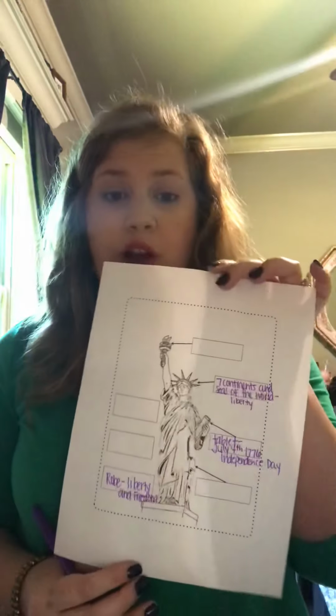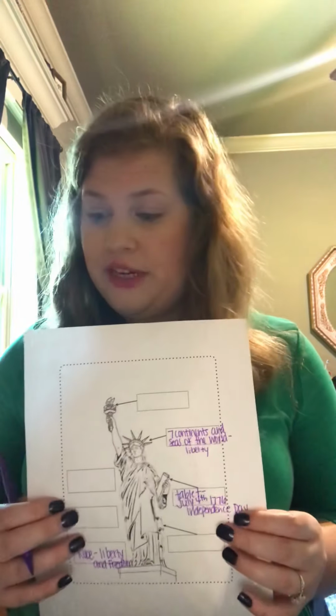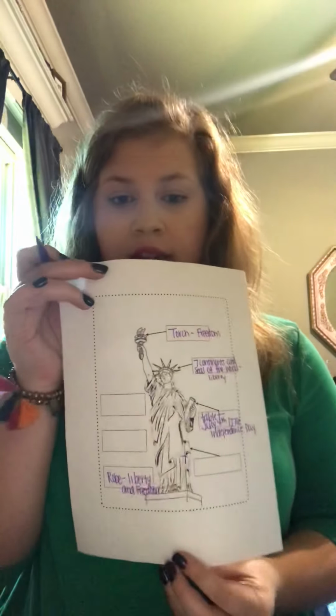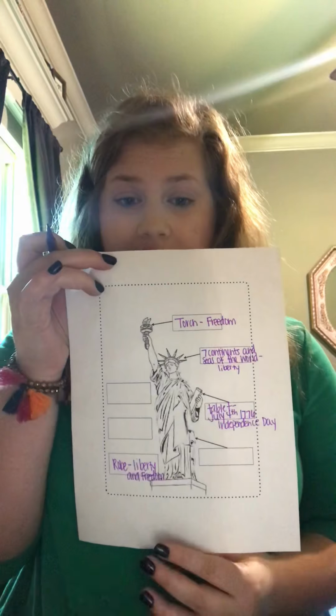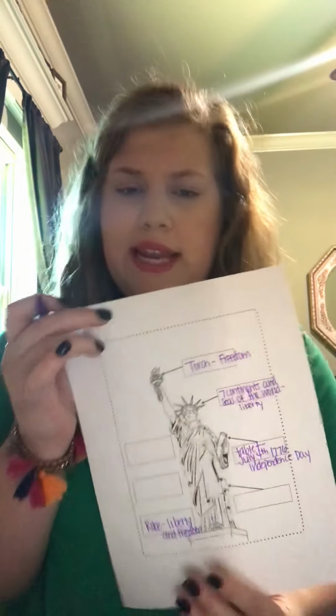And then last but not least, the torch. The torch at the top. One of the first things that you'll notice whenever you look at the Statue of Liberty. This torch represents freedom. Freedom for all. So now I've got my entire diagram filled out. I've got a couple of spots that don't have anything on them, but that's just a place where we can add extra information. We can put the name right here.